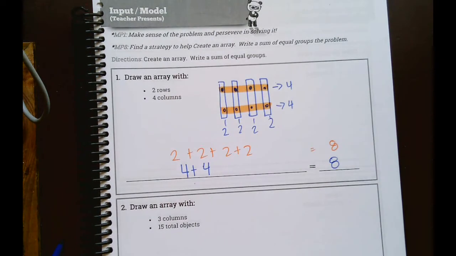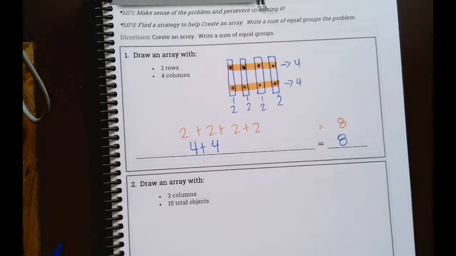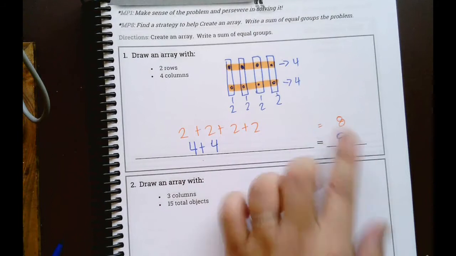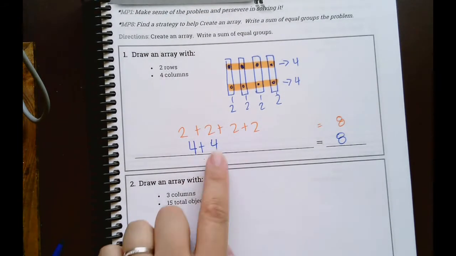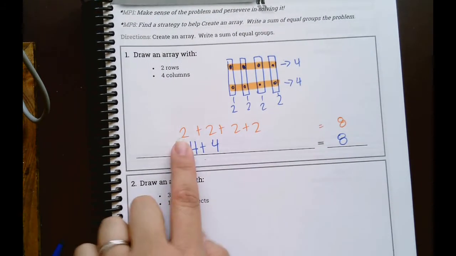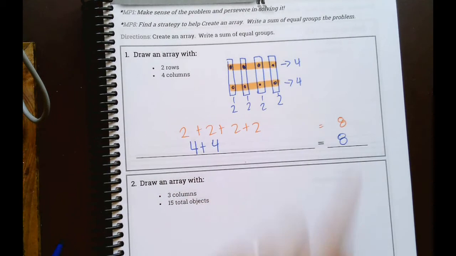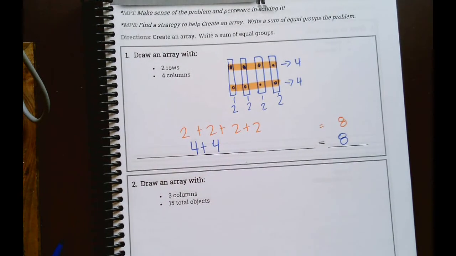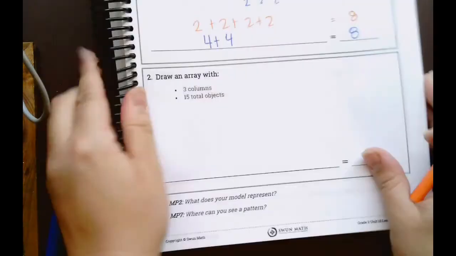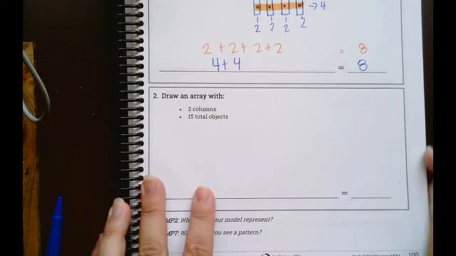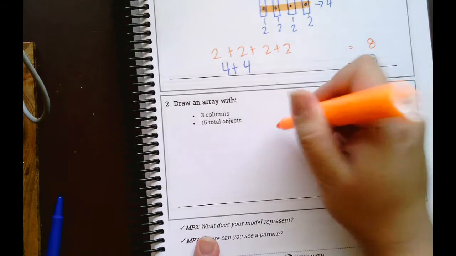And the reason why I want you to do both is to double check your work. If you did it correctly, they both should be the same. 4 plus 4 is 8. And then 2 plus 2 plus 2 plus 2 is 8. 2, 4, 6, 8. Got it? Awesome. Now down here, they want us to do 3 columns.